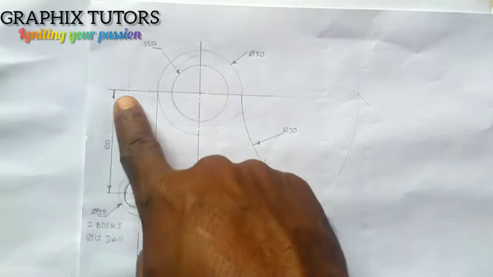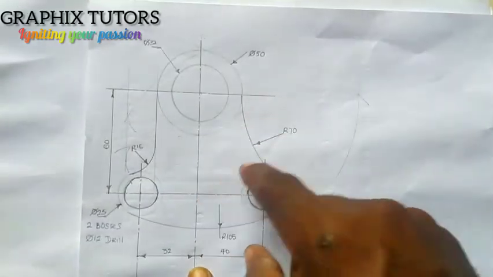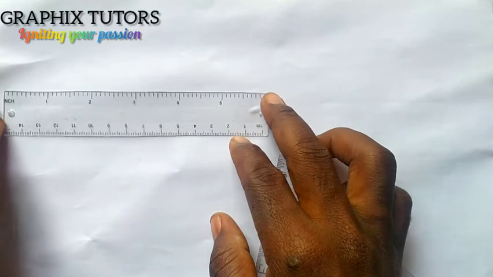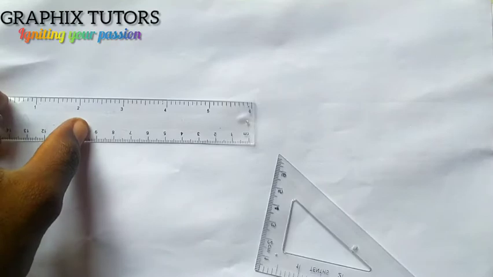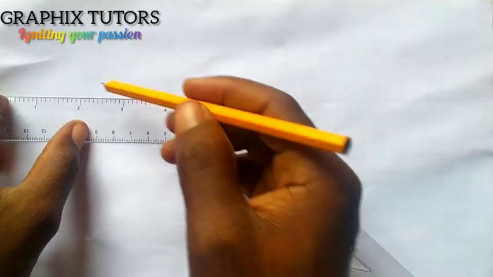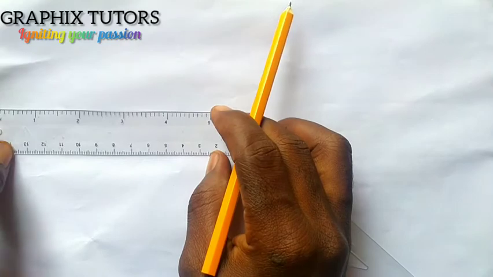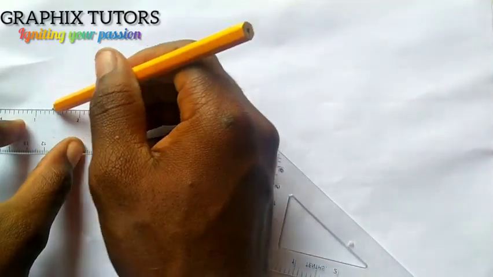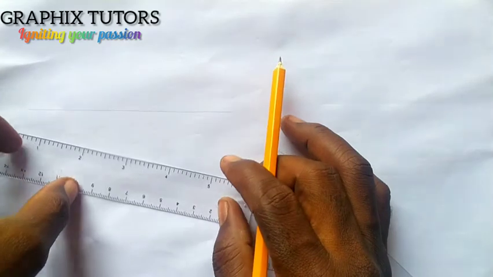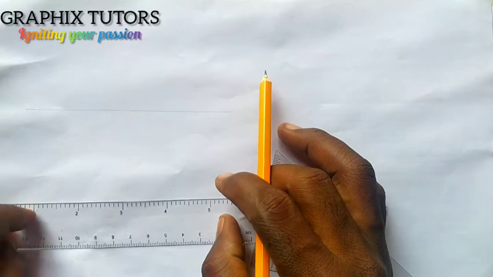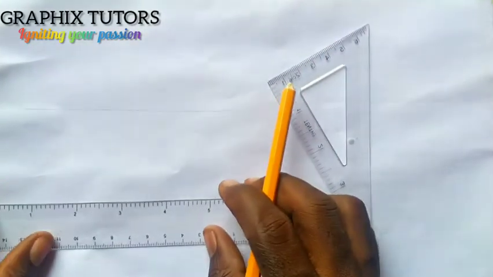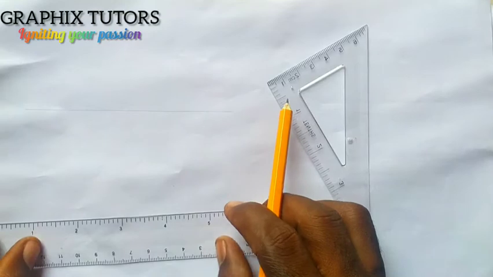We know it is easier when I start from here. So first of all, I will draw a horizontal line and a vertical line. Using my set square and T square, I'm going to draw a horizontal line this way, front line, and also a vertical line.